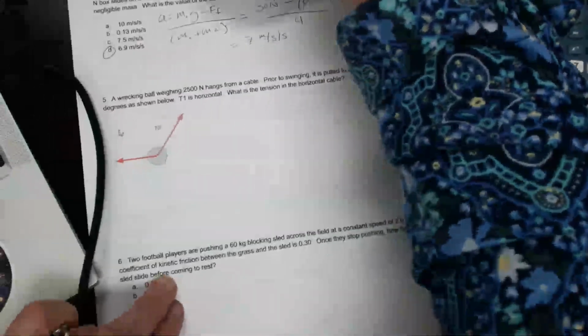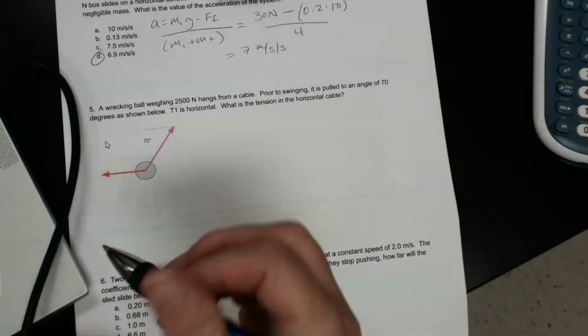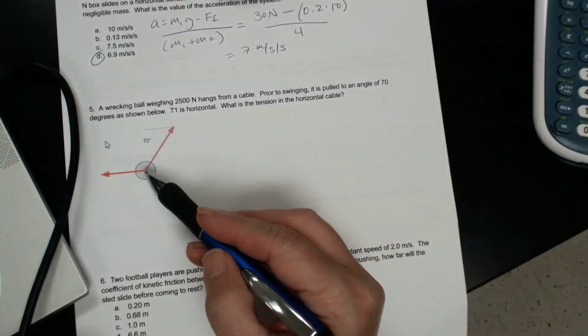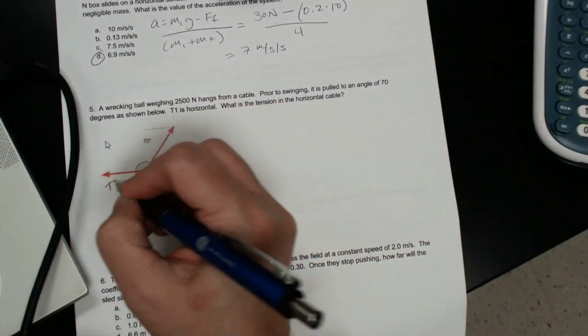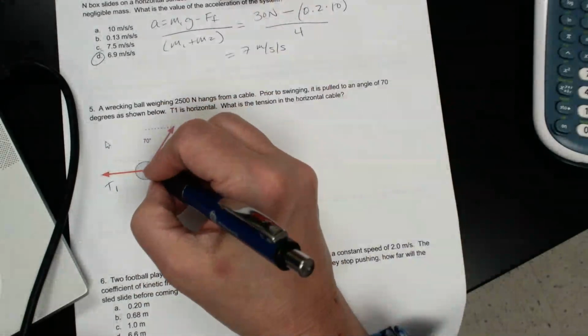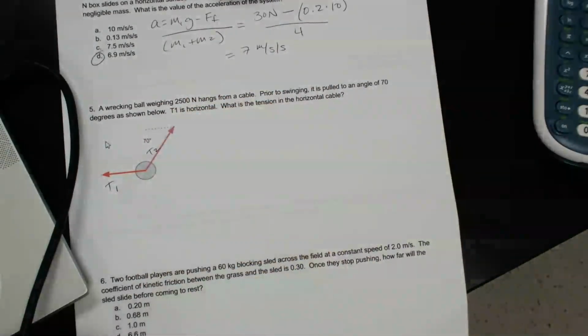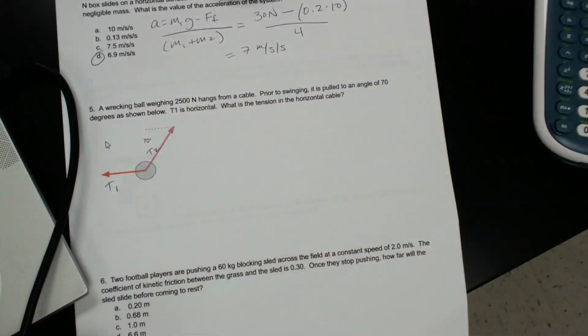Okay, wrecking ball. I did this one, I think, in both classes today, but my wrecking ball is connected to 2 cables. So we've got a T1 here that's horizontal. We'll call this a T2. And we want to know what T1 is.